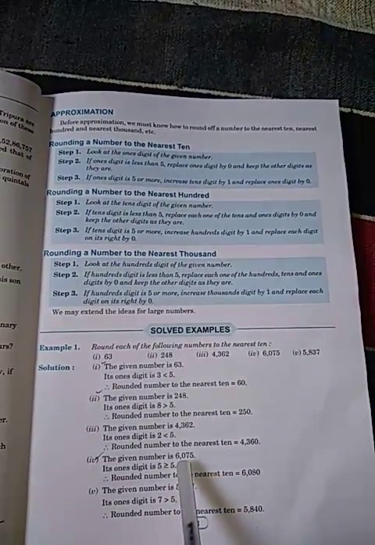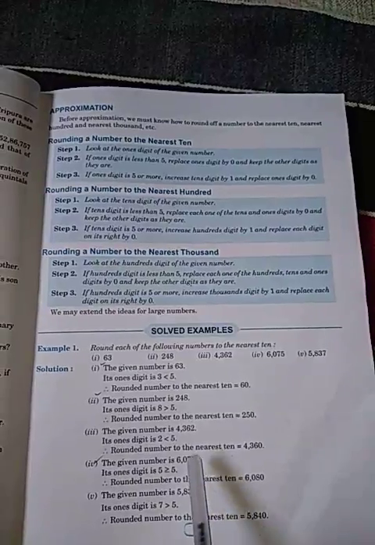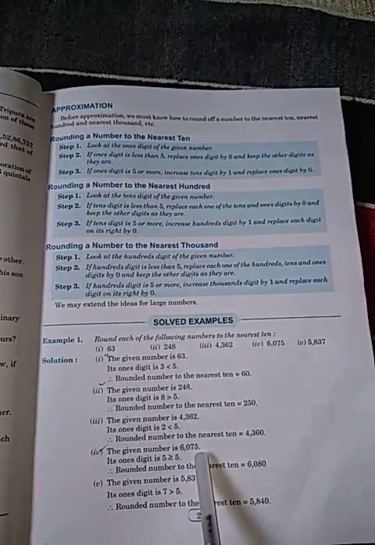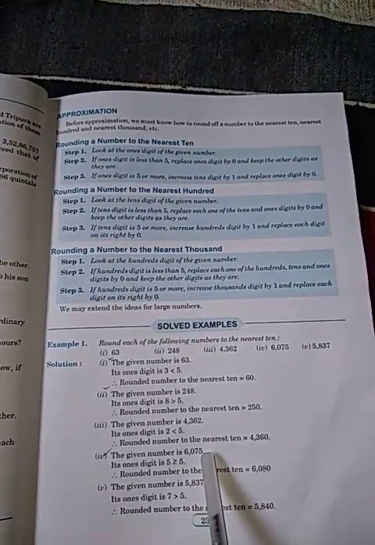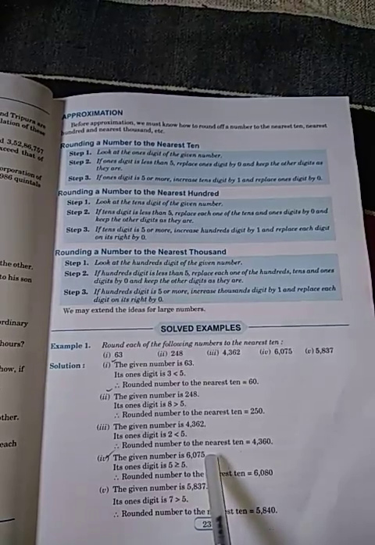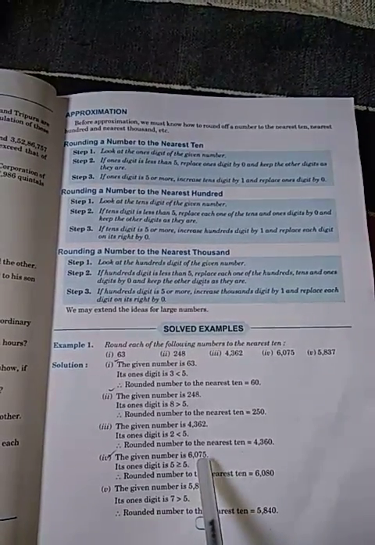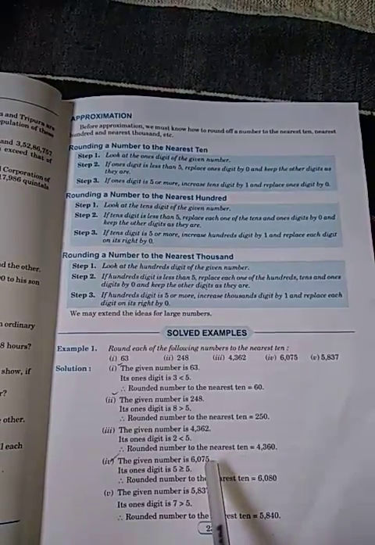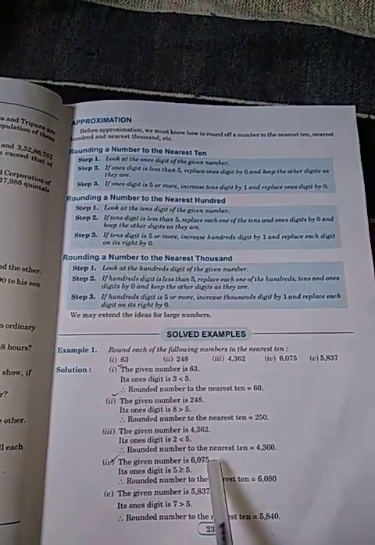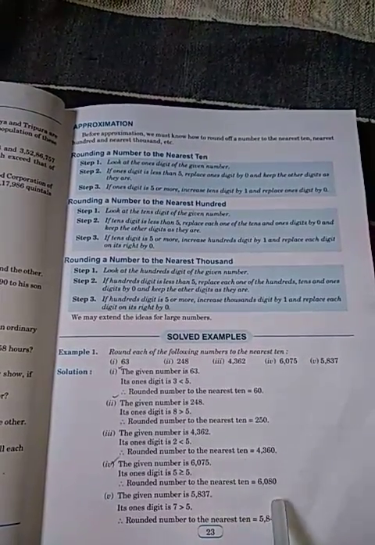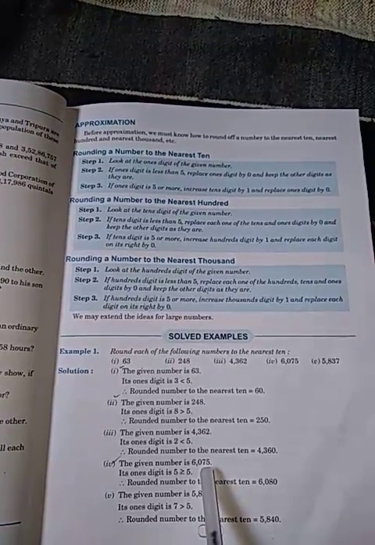Another number, 6075. In 6075, the unit place digit is 5. Now round off the number to the nearest 10. Replace the unit place digit 5 by 0. Add 1 to the tens place digit.